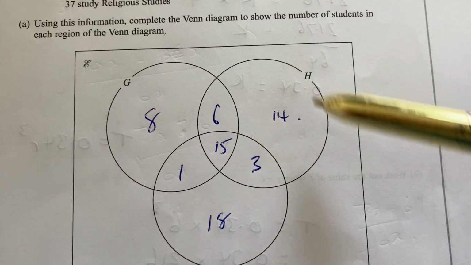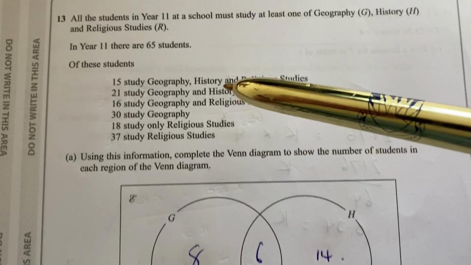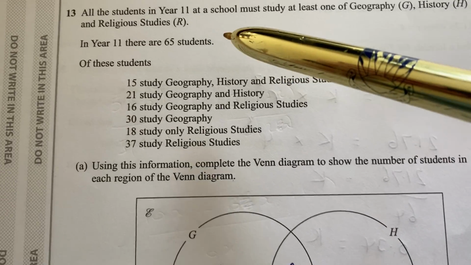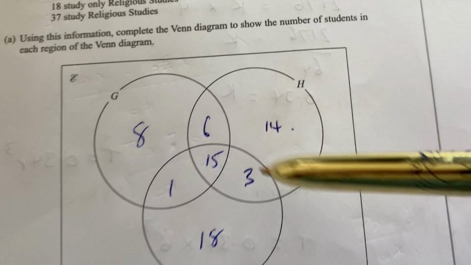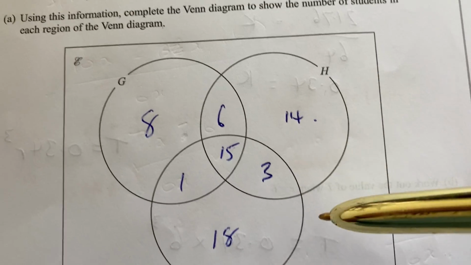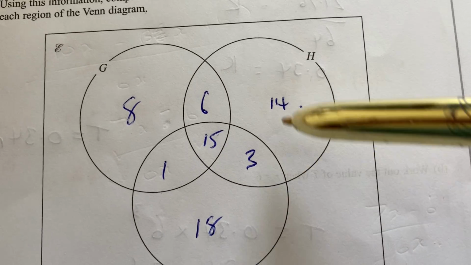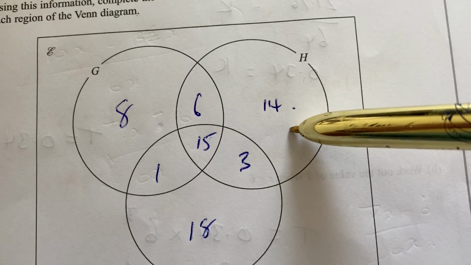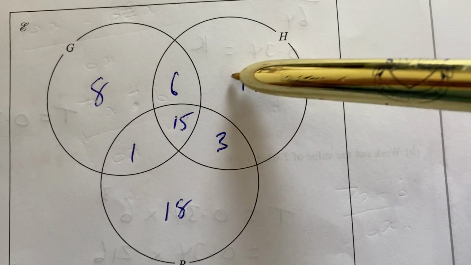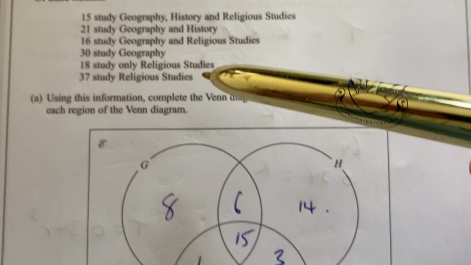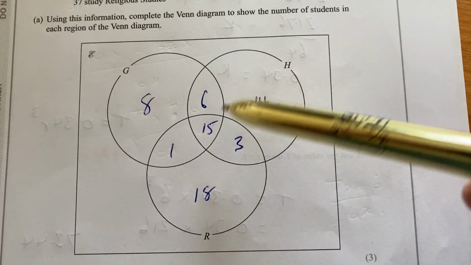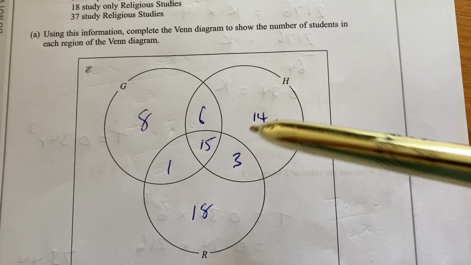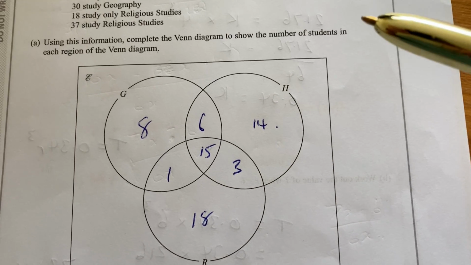That leaves us just filling in with the H circle, and somewhere in the question it says they must study at least one of the subjects. So that means you can't have any numbers outside these circles, which means that all of the remaining people have to be in this bit here, which we've not worked out yet. It says in the question that it is 65 altogether, so the number that makes that add up to 65 altogether would be a 14 in there.